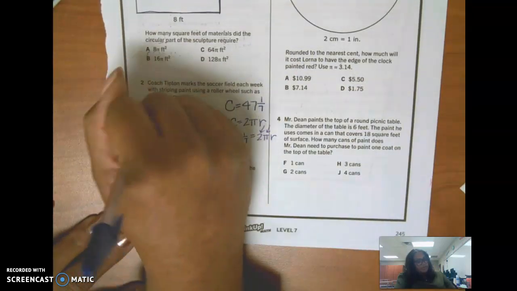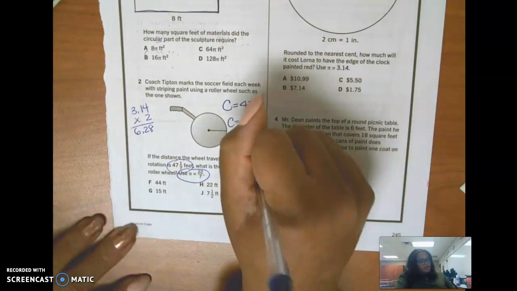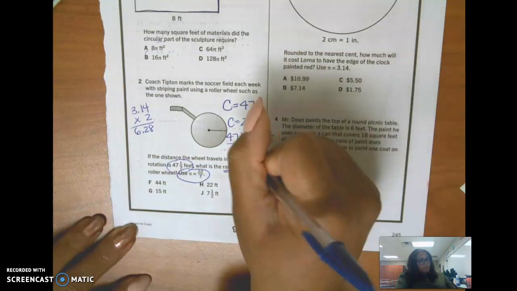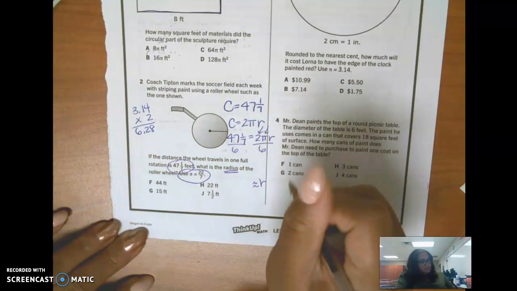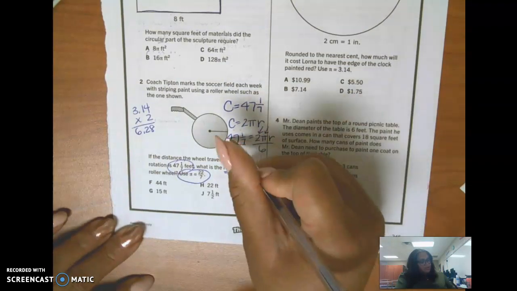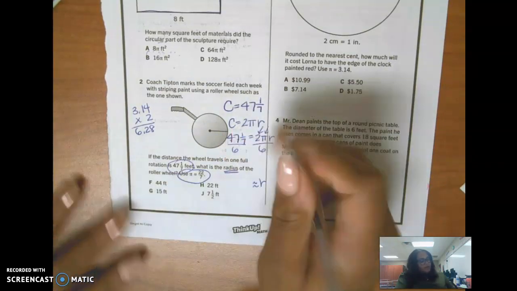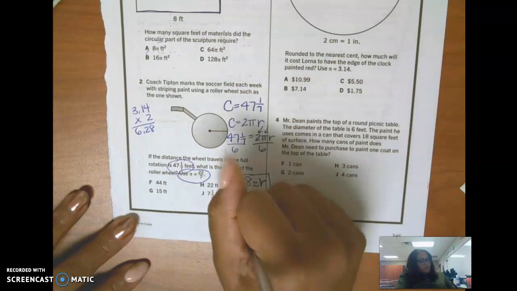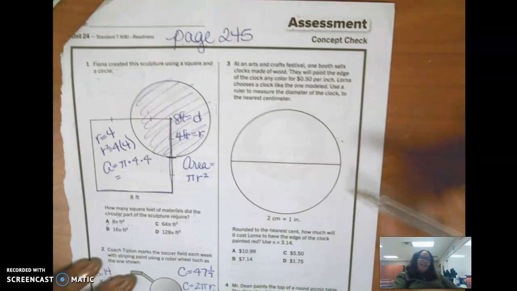3.14 times 2 is 6.28. So I'm going to divide both sides by 6.28. Divide by 6, divide by 6. I'm going to round this up to 48. So r is approximately, 47 1/7 is close to 48, and 48 divided by 6 is about 8. Which answer is close to 8? I want to get close to 8.